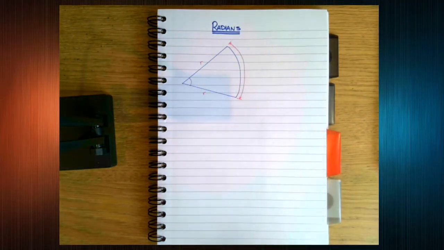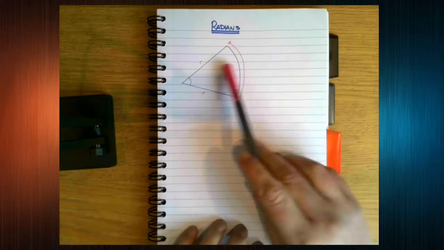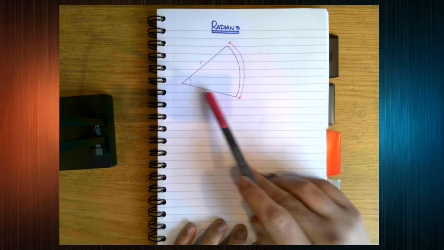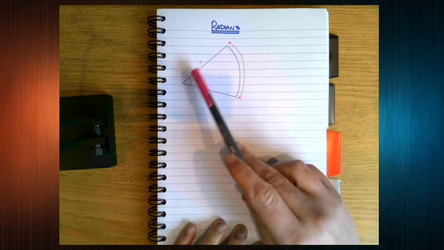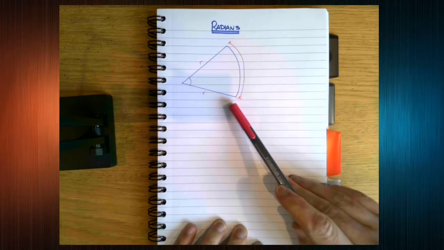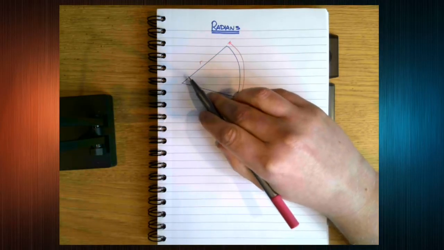This is a sector. Hopefully, you all already know things about sectors. It's a section of a circle. So these straight lengths are the radii. This is the angle that we're interested in.